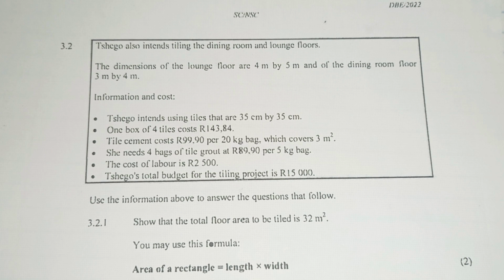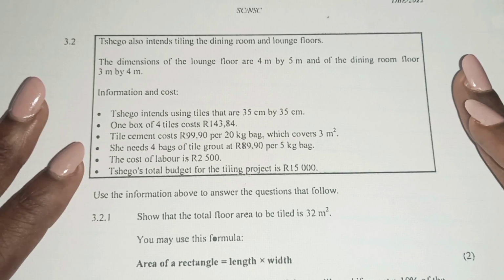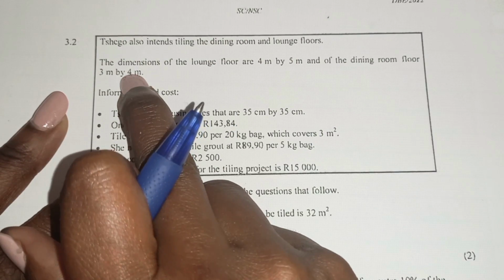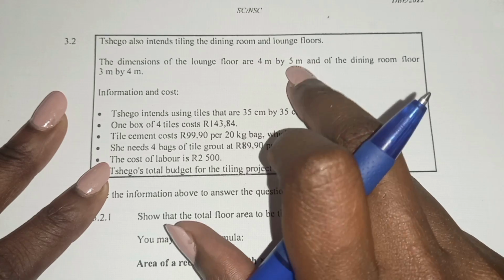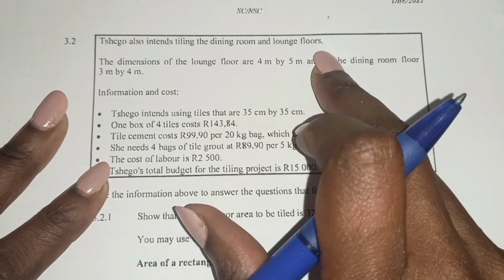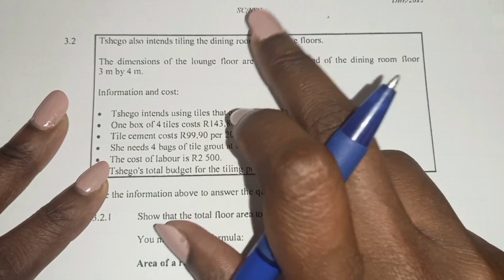So on 3.1, they said Tseho wants to change windows, right, from wooden to an aluminium or something. Now here, he's also going to change the tiles. So he's saying here, the dimensions of the lounge floor are 4 by 5 meters. Now, dimensions means measurement. So when they give you the measurements like this, measurements can be length and breadth and height. So that'll be 4 by 5 by 10, 4 by 5 by 1, 4 by 5 by 2. That means length, breadth, height, right? But here, it's only length and breadth.